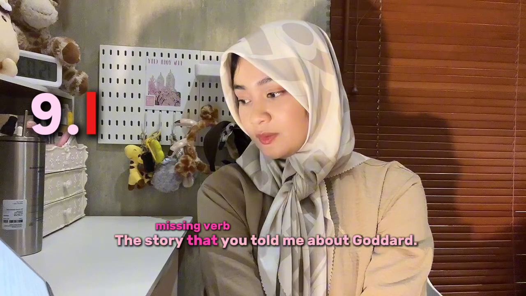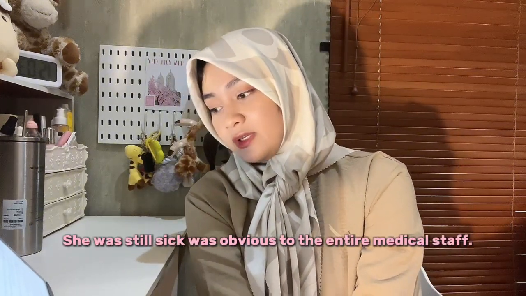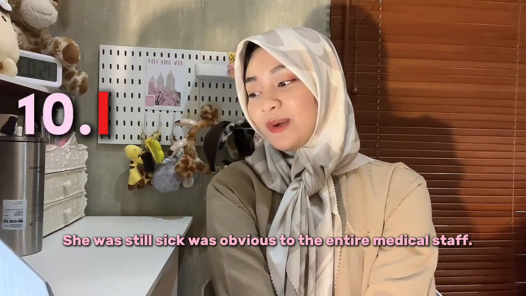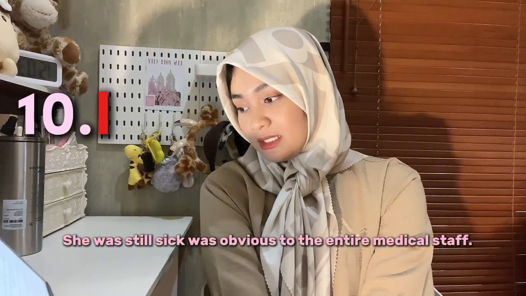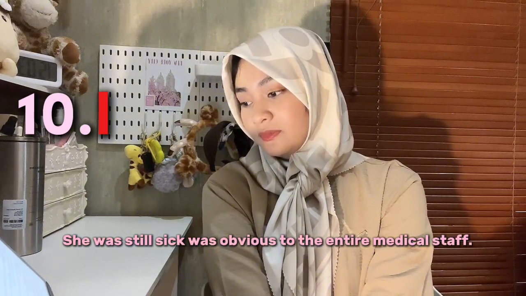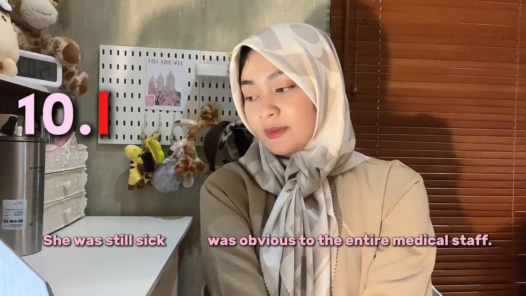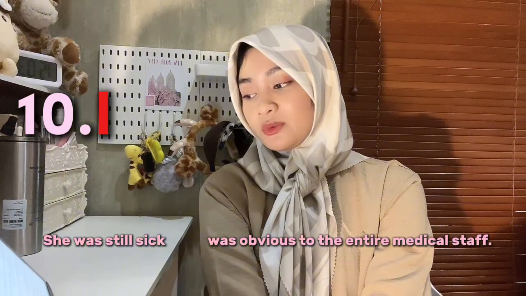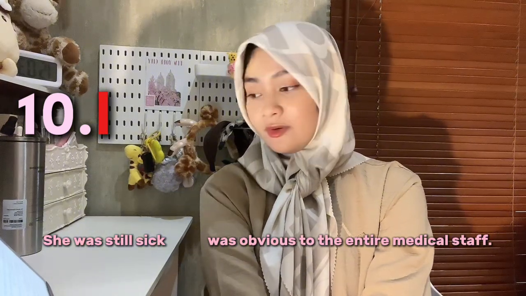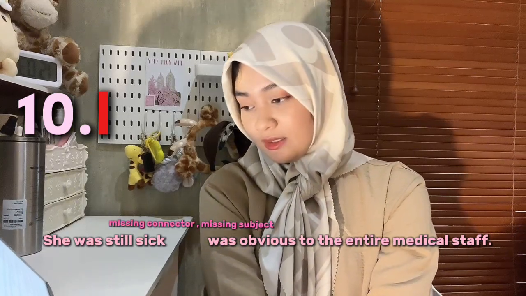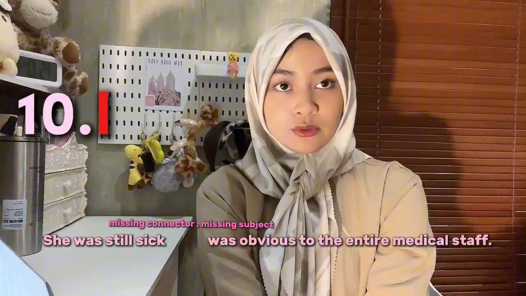Okay, the last, number 10, is "She was still sick was obvious to the entire medical staff." The answer is also incorrect because we're missing a connector. The first clause is "she" as a subject, "was" as a verb. I'm so sorry, verb. We're missing a connector and missing a subject too. Okay, enough.